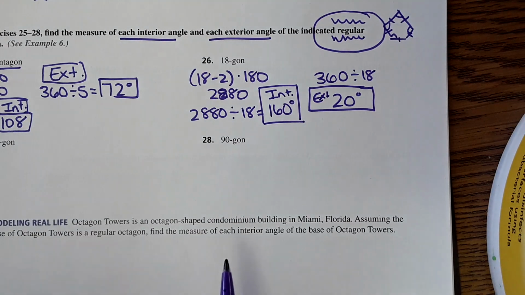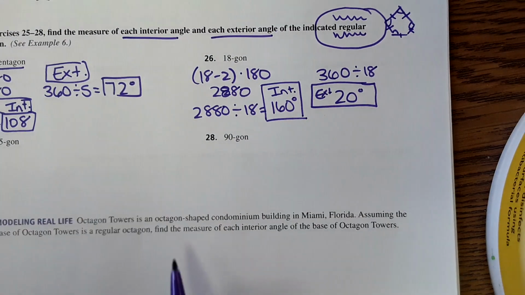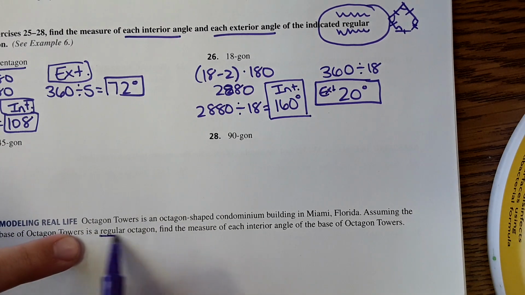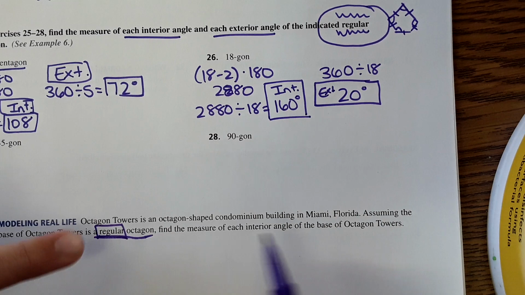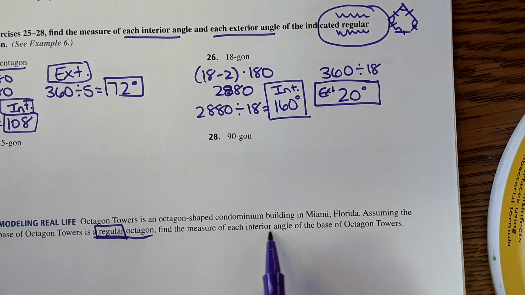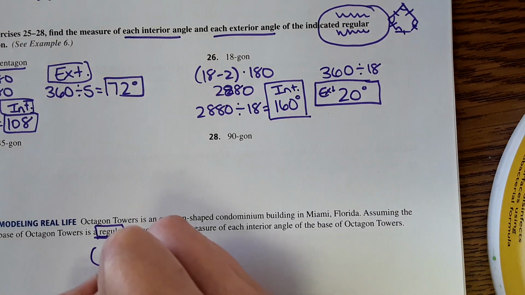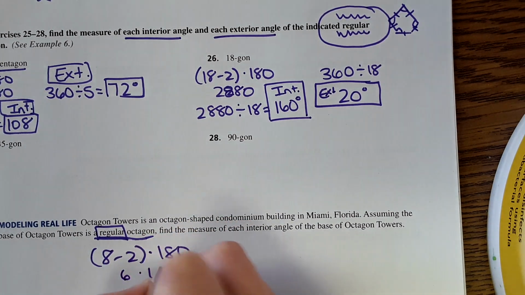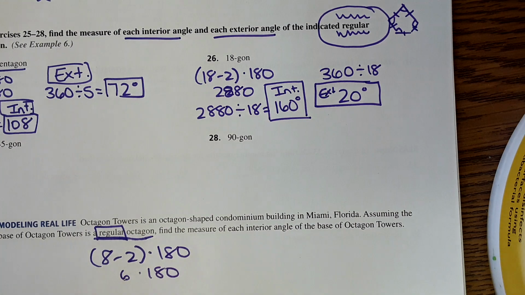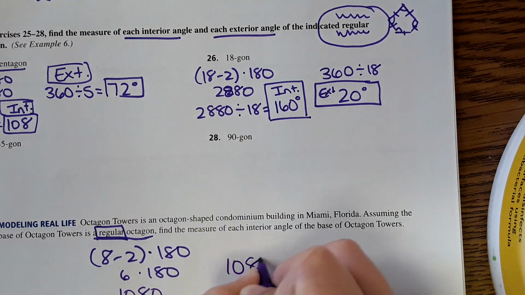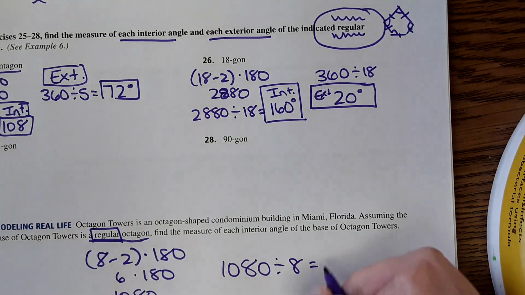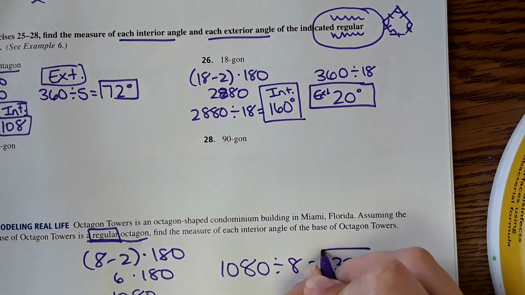There is one word problem that you might get. Here's an example, octagon towers. It's an octagon. Assuming that the base of the octagon towers is a regular octagon, regular meaning they're all the same length, find the measure of each interior angle. So you would do 8 minus 2 times 180. 6 times 180 would be 1080. And then to find each angle, you would divide that by 8. 135 degrees.